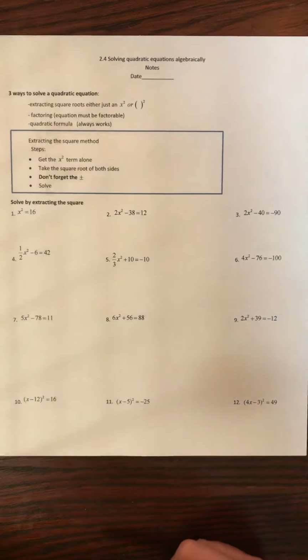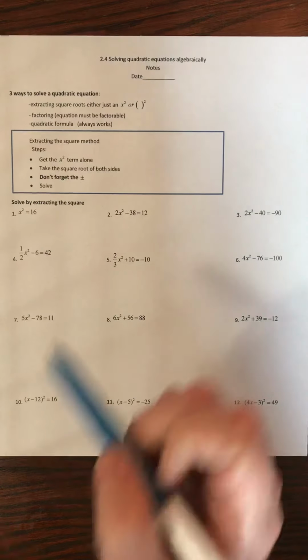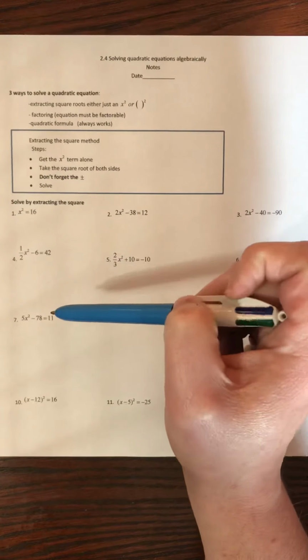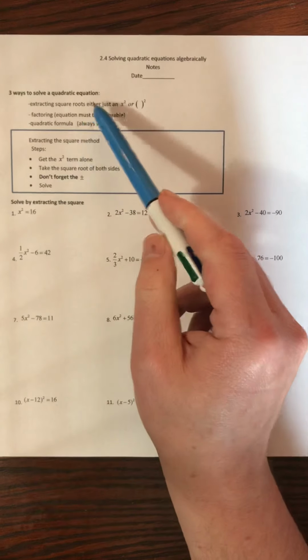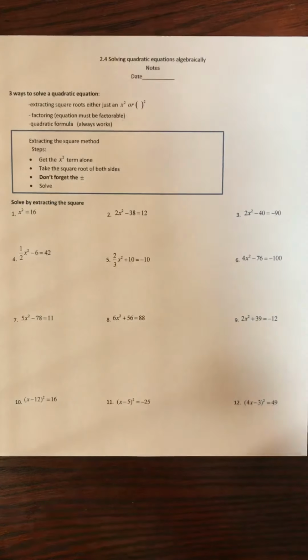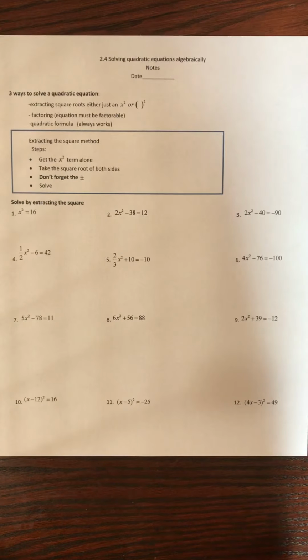The goal for this particular week is to cover the first two sections of these three ways to solve a quadratic equation. So today we'll do the first section. Thursday's video will be the second section, and then of course we'll start with the quadratic formula on Monday of next week.